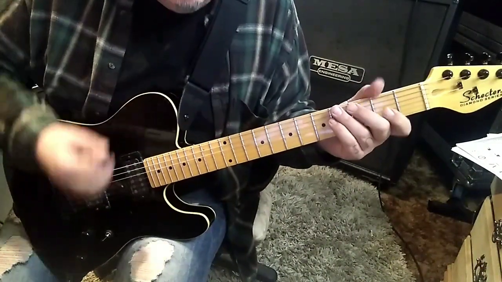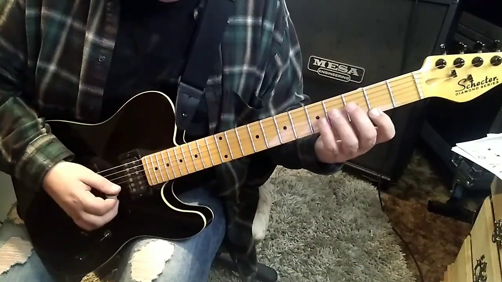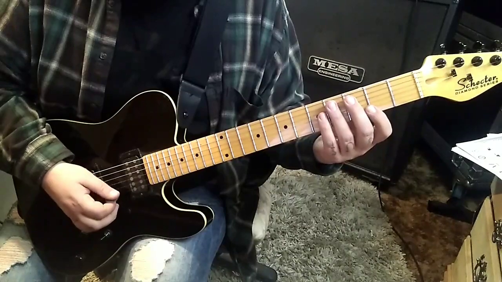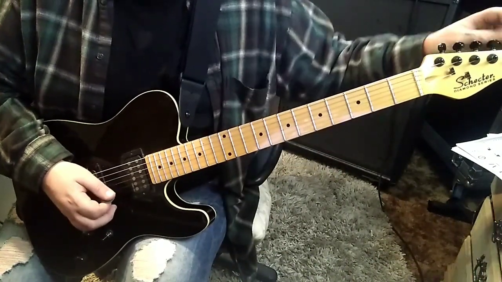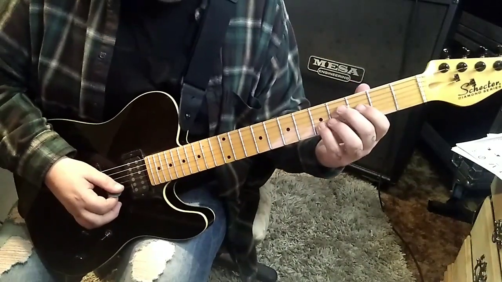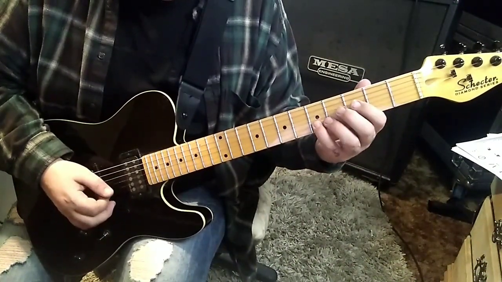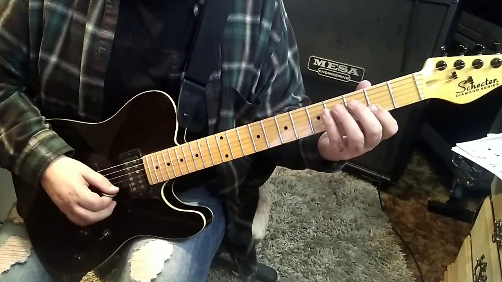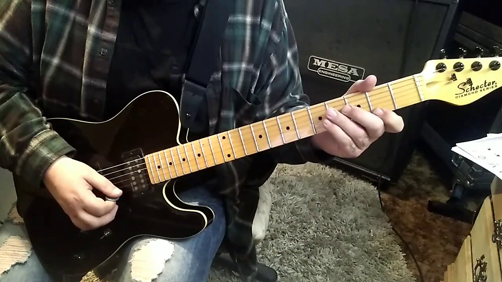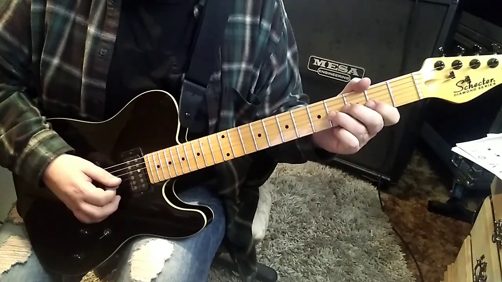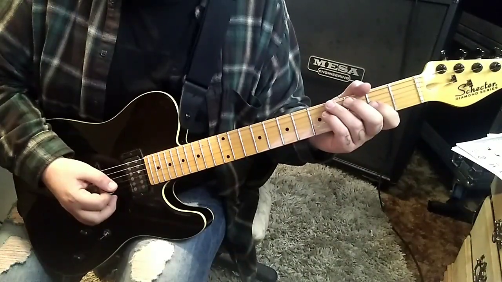Okay, and then 33 seconds in, he jumps up higher. You'll go 2nd fret high E, and then on the B string, you're going to go 5, 3, 2, 4, B, G, up, down. So it's the same melody as the other one, it's just an octave higher.